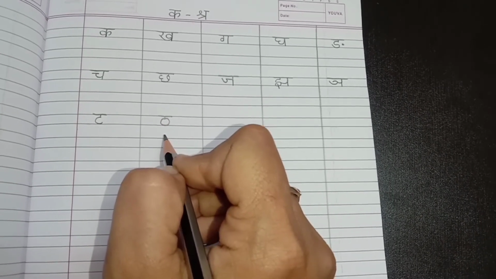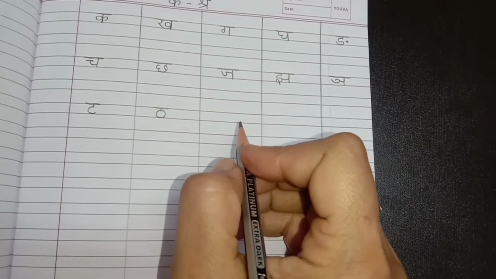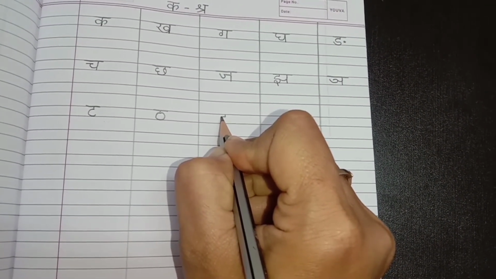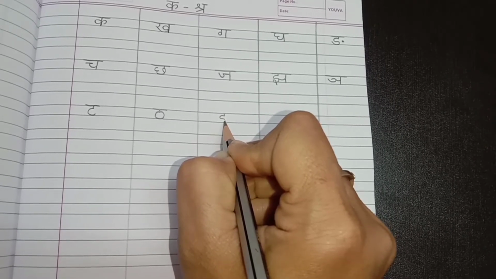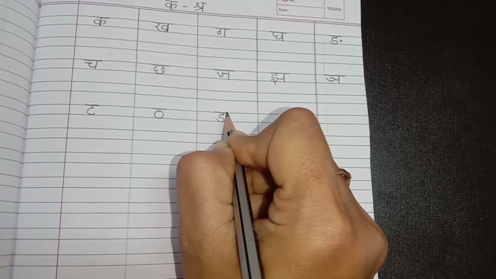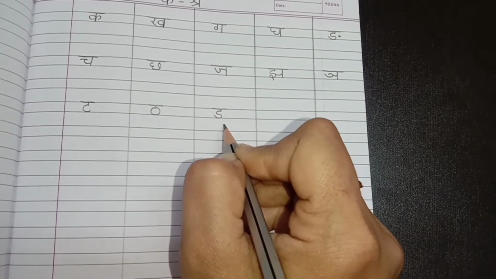Vyanjan Tha. For Vyanjan Da, we will make a small standing line, C curve, reverse C curve, touch the second line, go little bit up and make a shiro rekha on first line. Vyanjan Da.